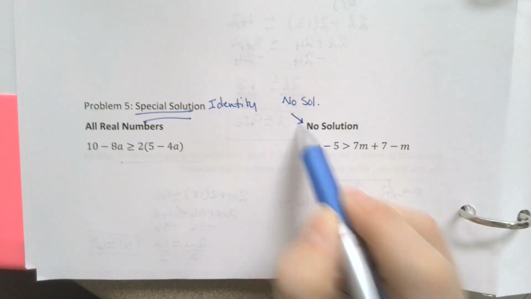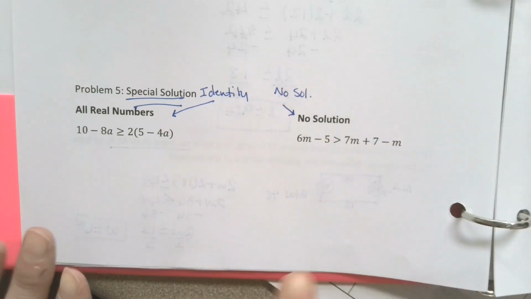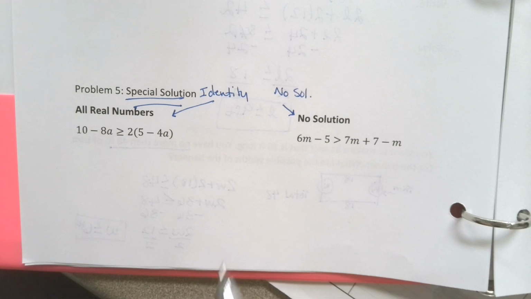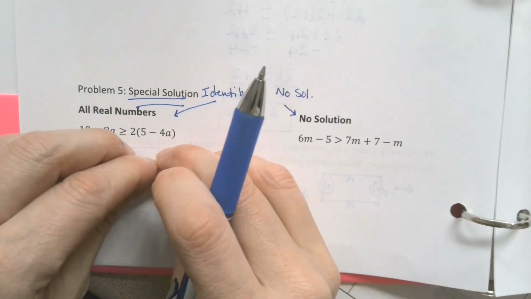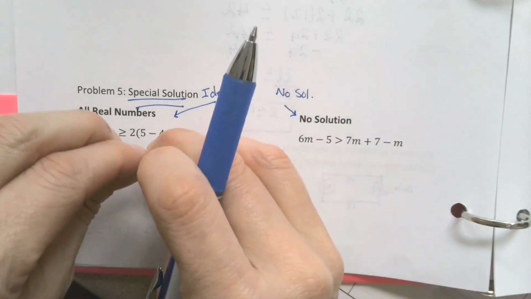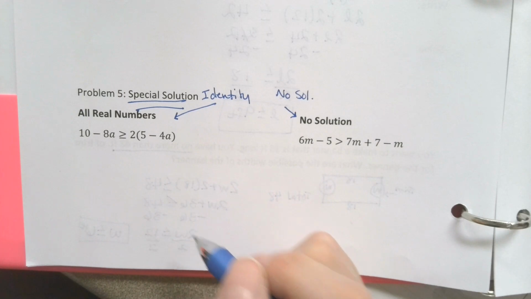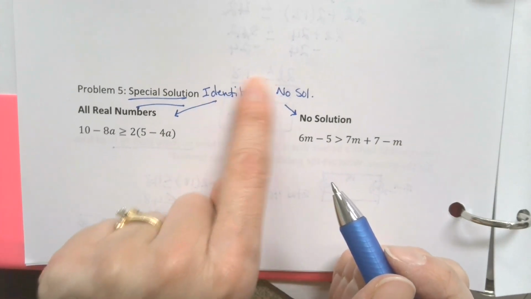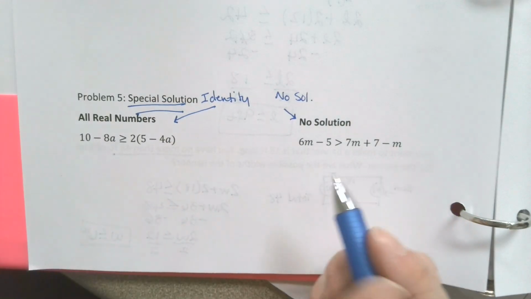No solution is still a thing. Identity now, instead of saying they are identical on both sides, it gives you a number that would be all real numbers, because you're thinking, if they're identical, they cover everything. It covers everything on the number line. So instead of saying identity, as they are identical, it would fill the entire number line if you tried to make the graph for it.